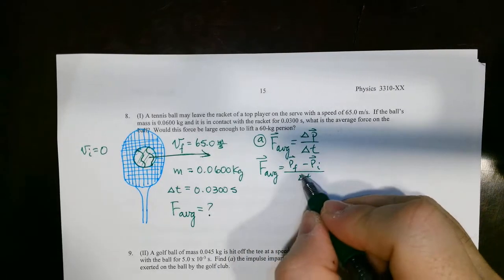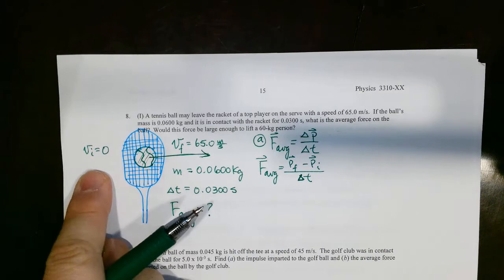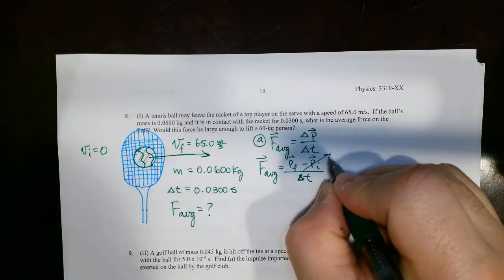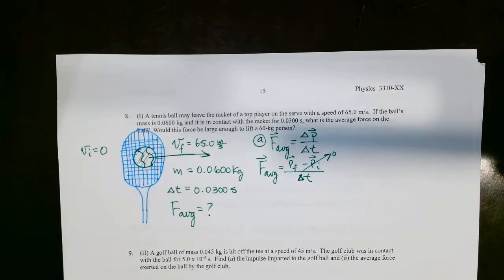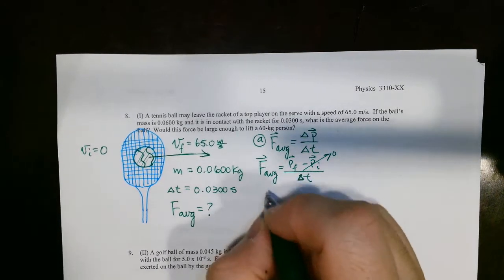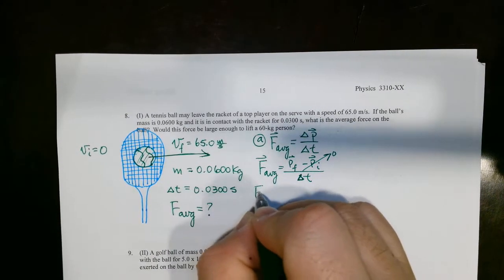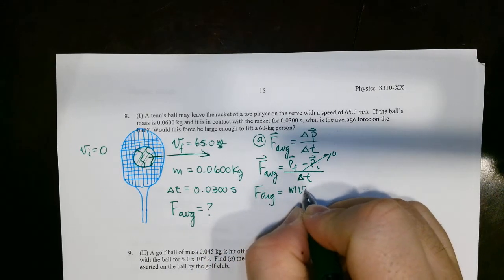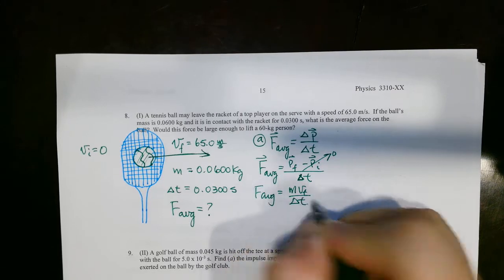We said initial momentum is 0 because the velocity of the tennis ball is 0. So this goes to 0. Therefore, the average force is equal to m v final over delta t.